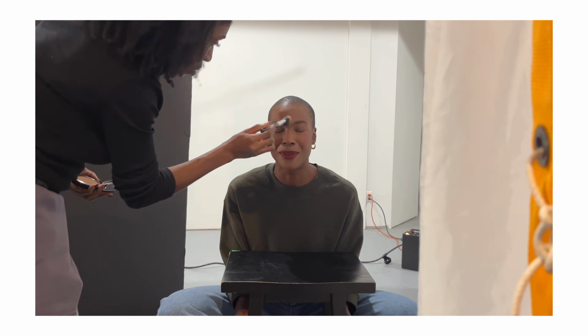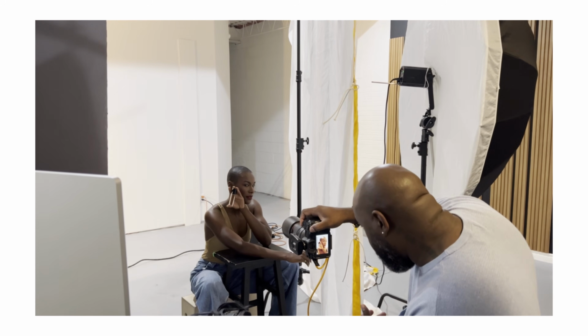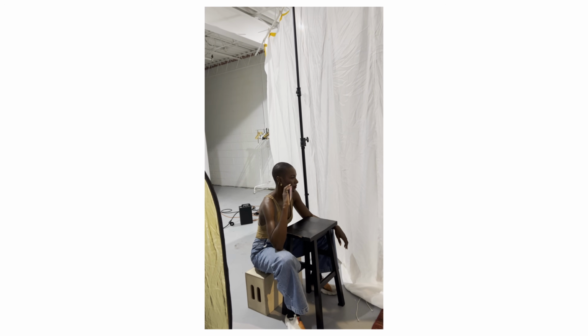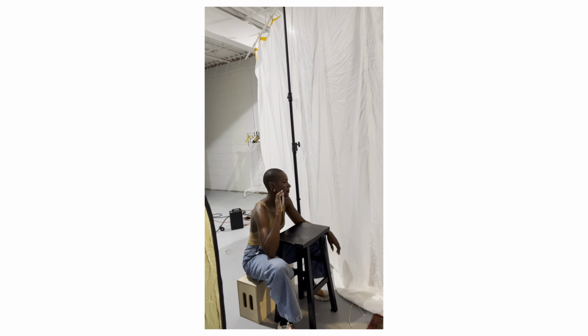I had the model on an Apple box and on a little stool because I wanted her arm to be at her face level and to be a little bit comfortable while posing and changing hands. This is just practical because I didn't have a posing table, so these were my options.